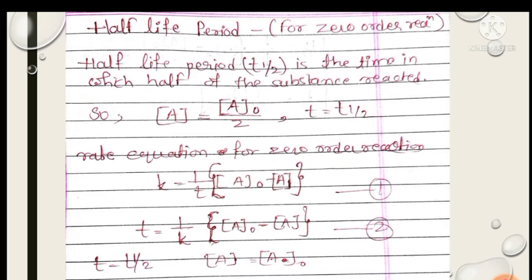That means half-life period is when the initial concentration of a reactant becomes just half. How much time is required for the concentration to become half, that is called its half-life period. That's why we took t as t half, and the final concentration as just half of the initial.